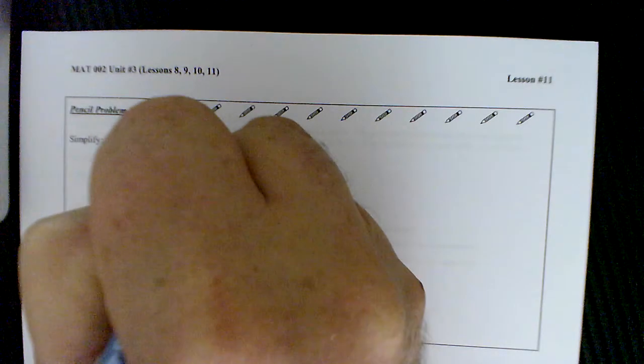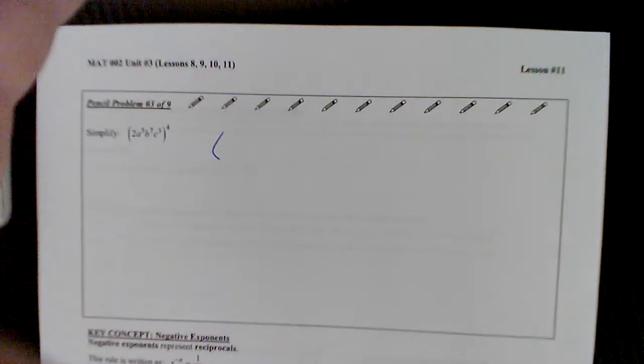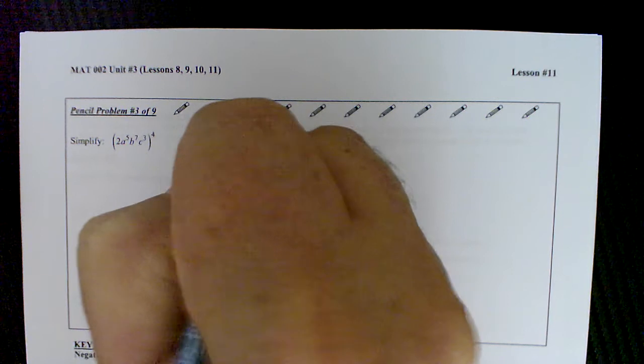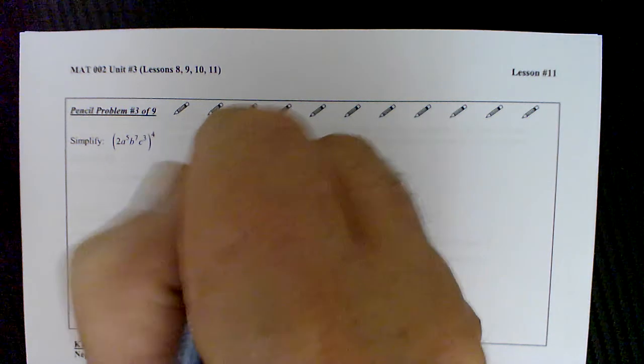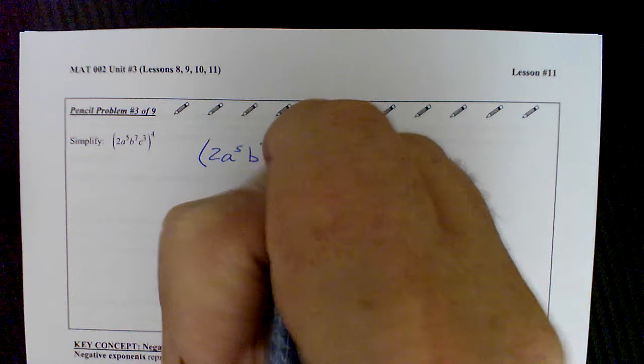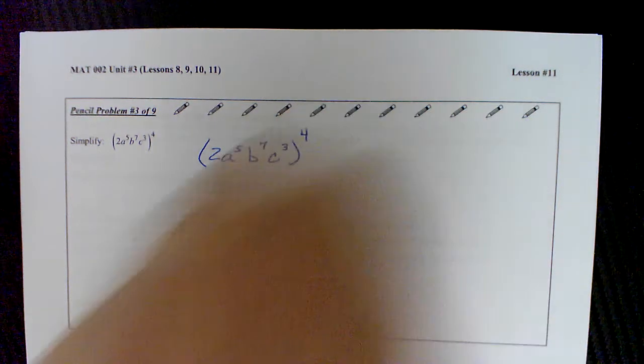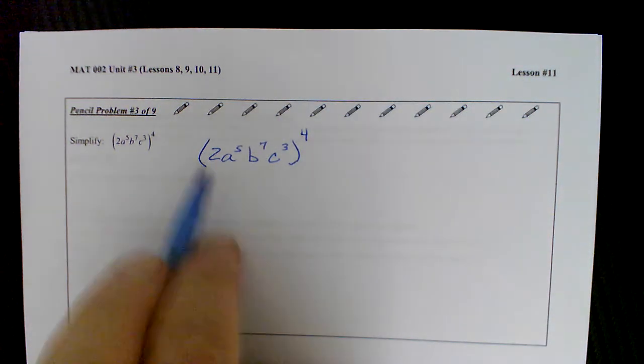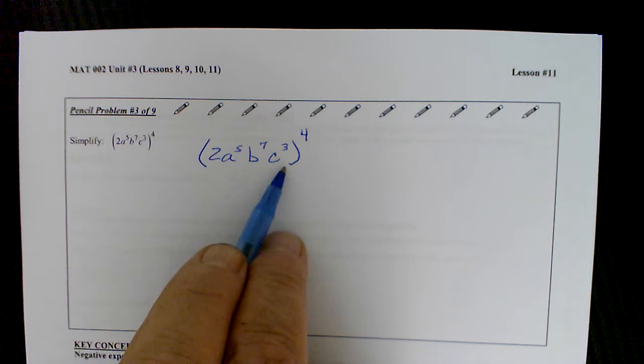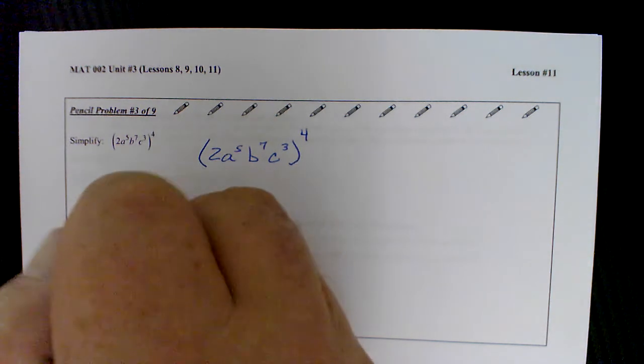A helpful idea is, again, I'm going to recopy this first. Okay, so we have 2 a to the 3rd, b to the 7th, c to the 3rd, or c cubed, as a quantity raised to the 4th. So every factor inside the set of parentheses gets raised to this 4th power.